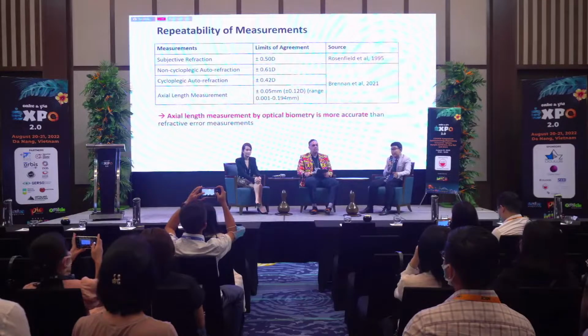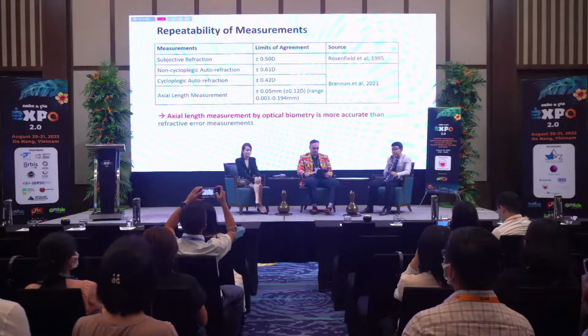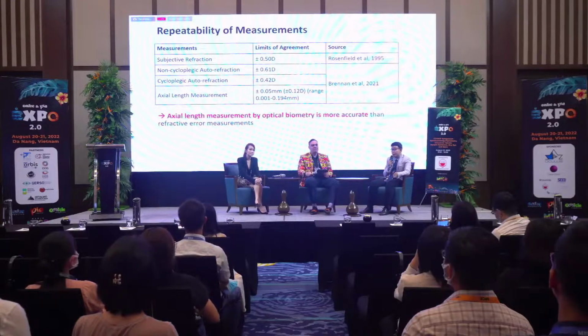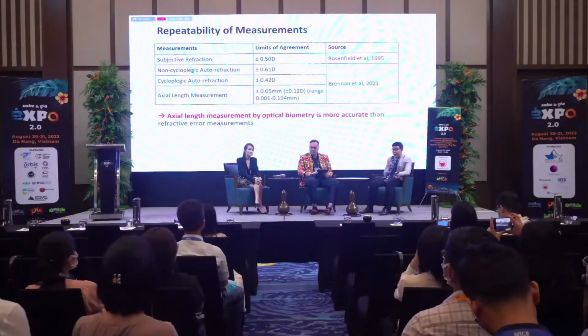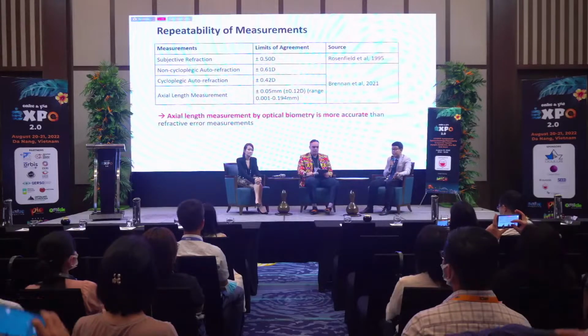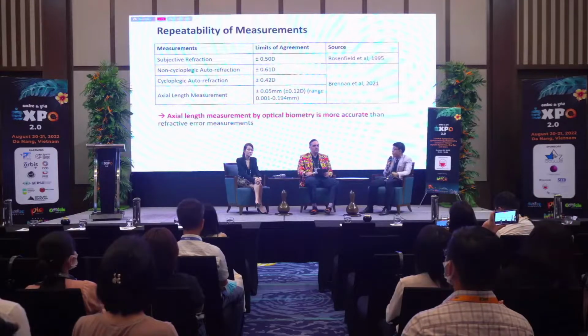We can see that the axial length measurement has the least variation between measurements. So that's why axial length measurement with optical biometry is much more accurate than refractive error measurement, and clinicians tend to base their assessment on axial length rather than the spherical equivalent as before. Excellent.